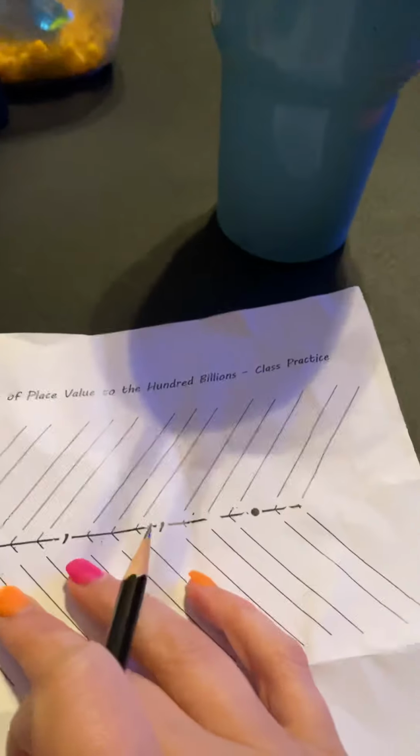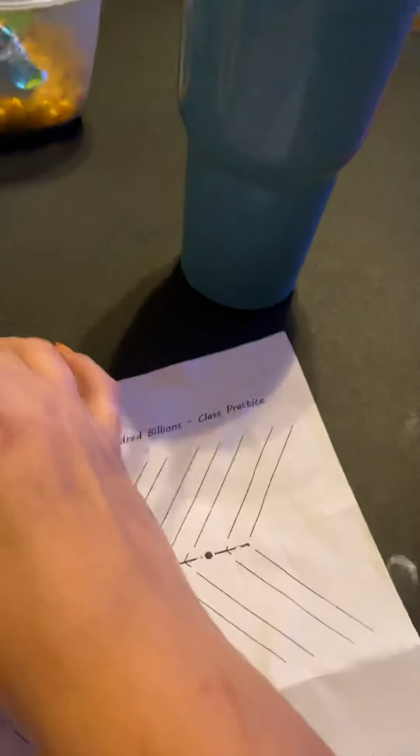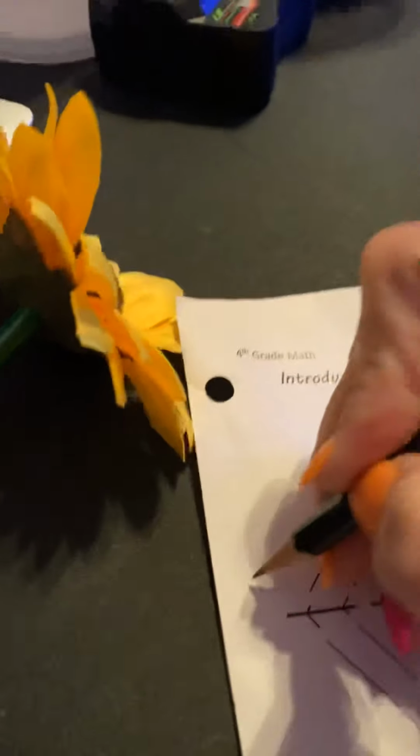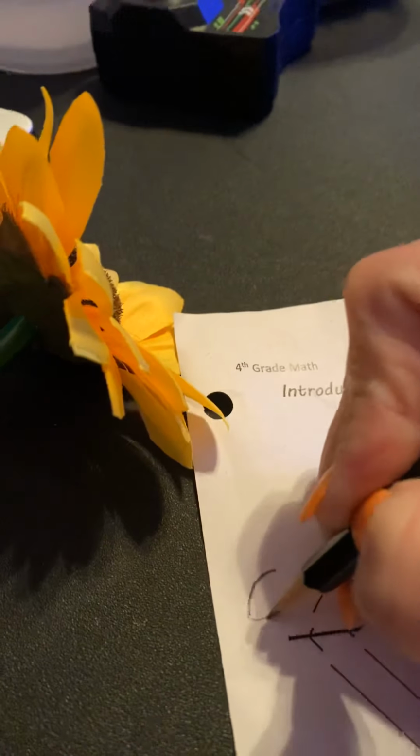Okey dokey. Introduction of place value to the 100 billions. All right, so I always started out by asking students, what do they think this image represents? Doesn't it look like the skeleton of a fish? A lot of times they'll say yes. And I'm like, okay, well, fish have eyes, so I'm going to draw me an eyeball up here.